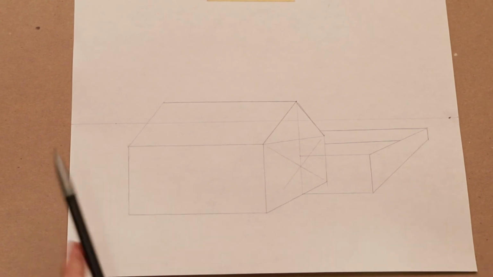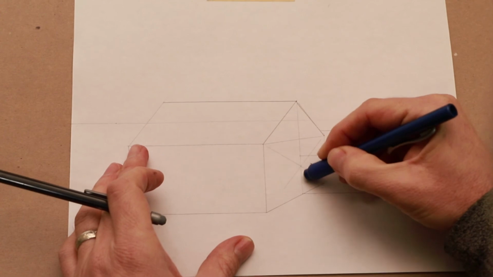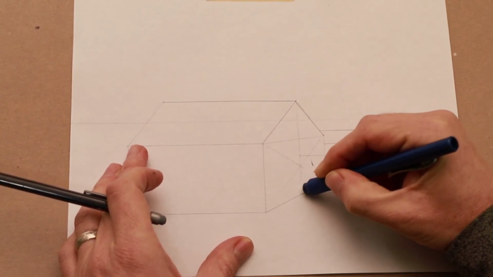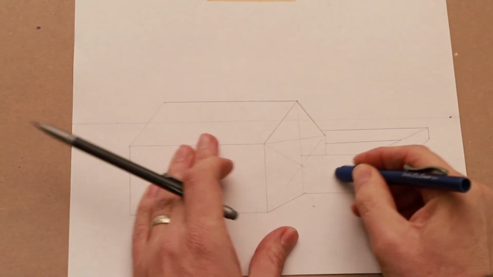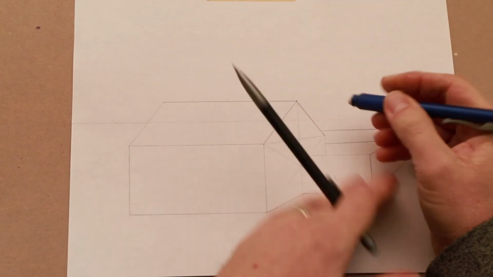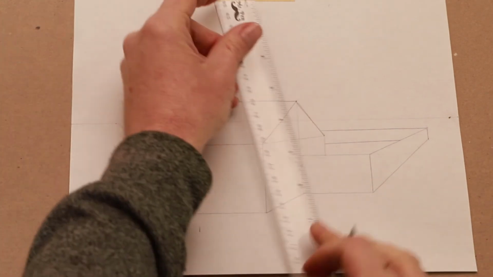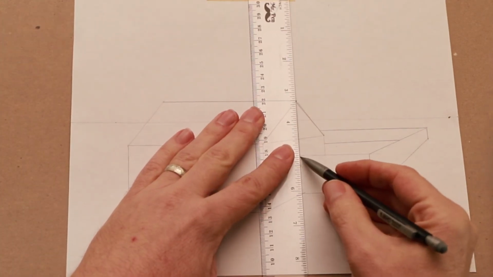Wacky. So, as you might guess, we can't see the house where the fence is here. So we erase that. That looks a little more realistic. Oh, let's just get rid of that line in general. Don't really need it. And we can reinforce this line.